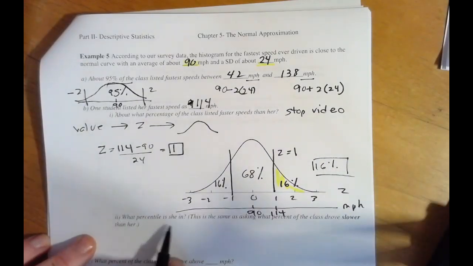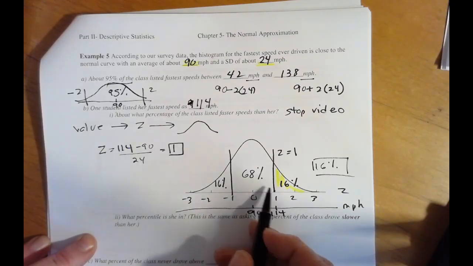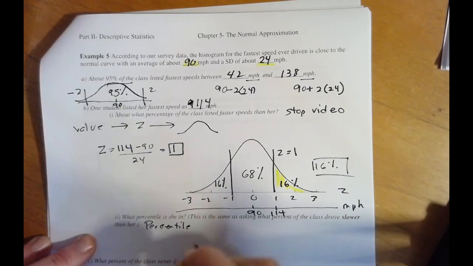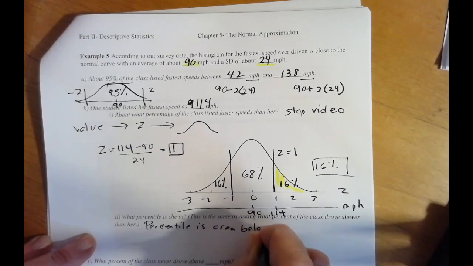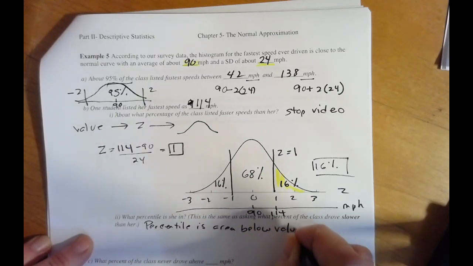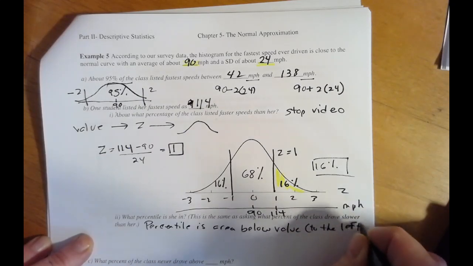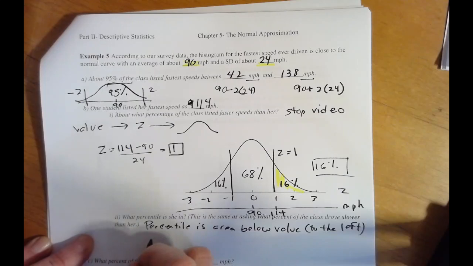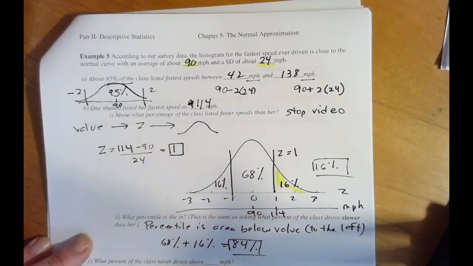Now, it says, what percentile is she in? Percentile is the same as asking what percent of the class drove slower, so it's all the area below the value. That means to the left of the value. So it's easy to see that if 16 are above, then 84 are below. So we have 68% plus 16%, which is 84%. And that's the answer there.